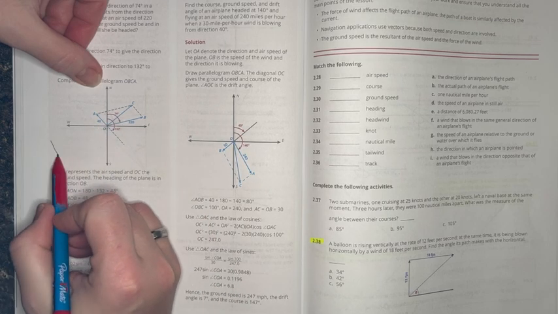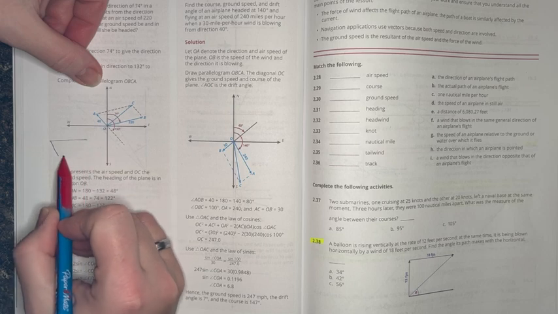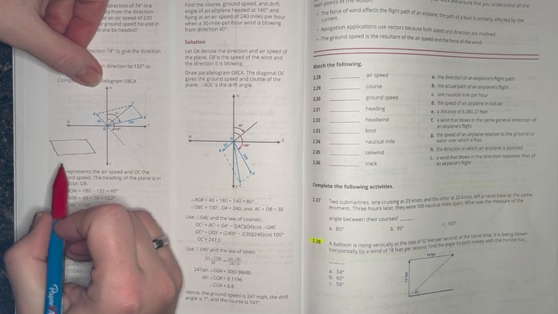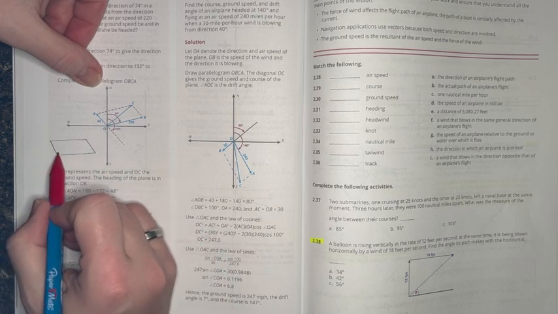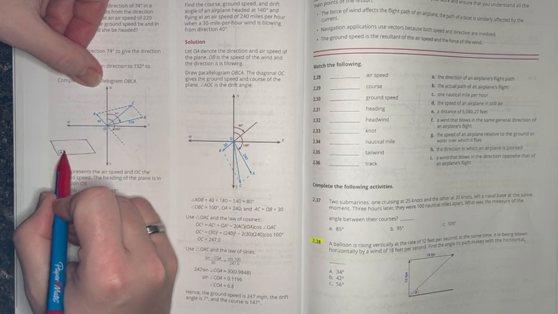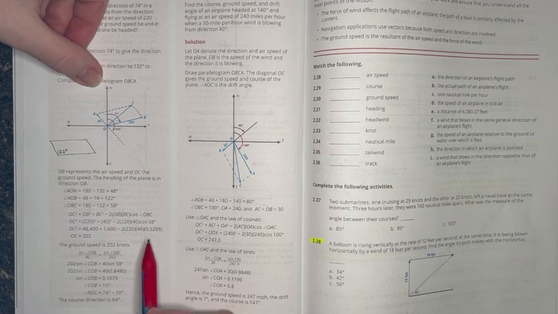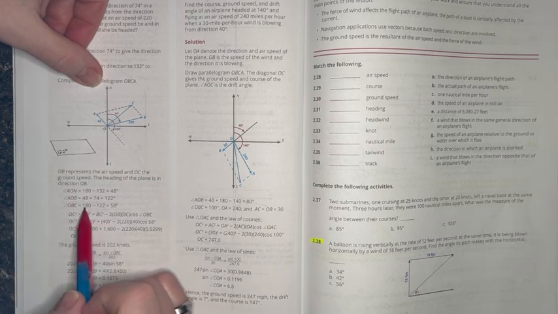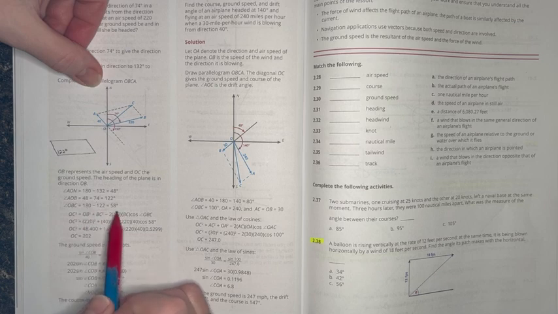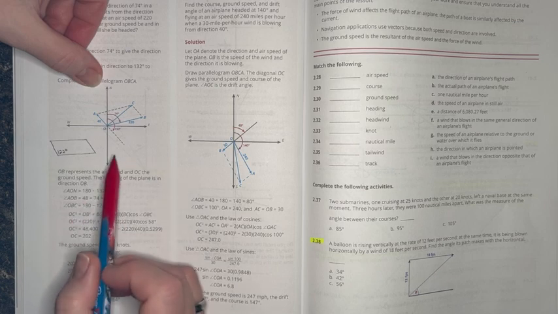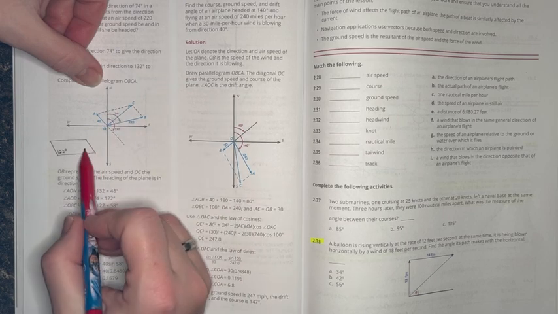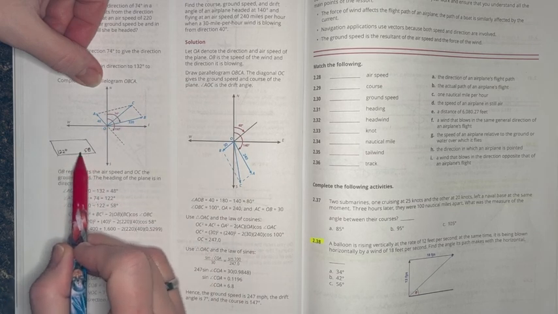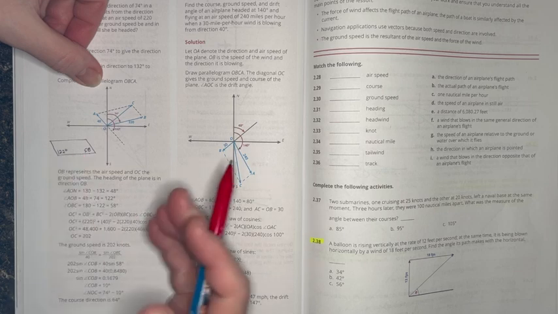So I'm going to kind of take this parallelogram out. Okay, and so this angle here is, what did I say, 122 degrees, right? If this angle is 122 degrees, then we can subtract that from 180 and get OBC, which is this angle, which is 58, because adjacent angles in a parallelogram are supplementary.